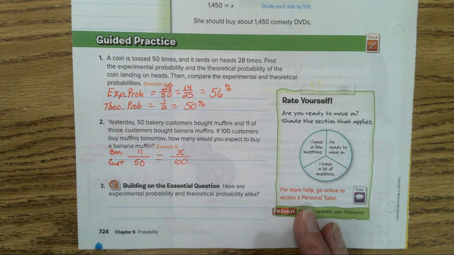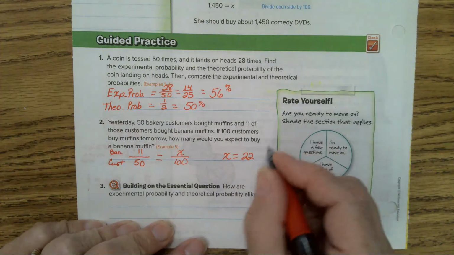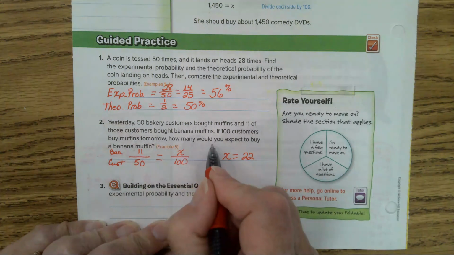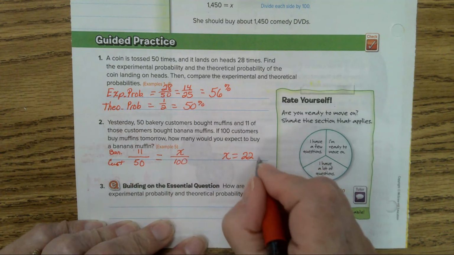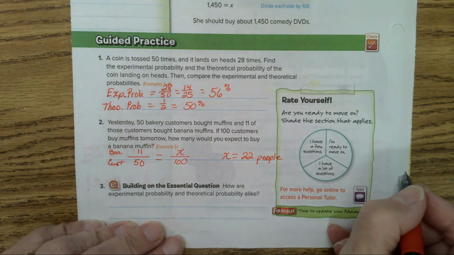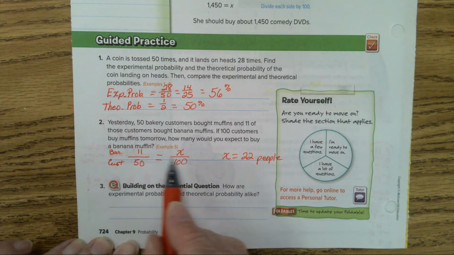How many banana muffins are you expecting to sell if you have 100 customers? Yes, 22. What's the question? How many would you expect to buy? How many people? 22 people. Any questions on that? You could also say, well, 50 times 2 is 100, 11 times 2 is 22.